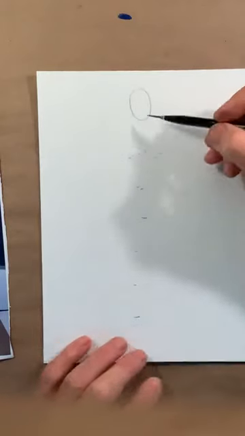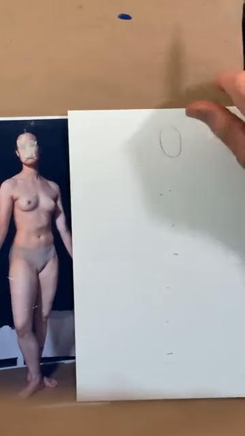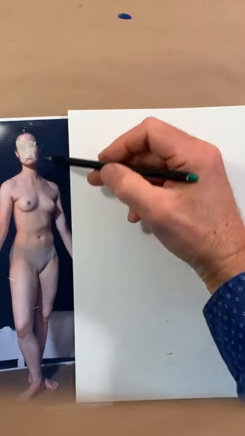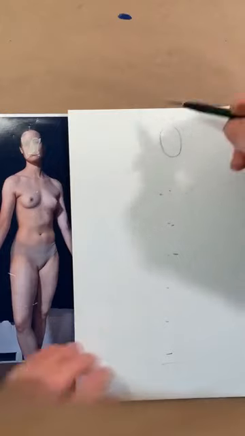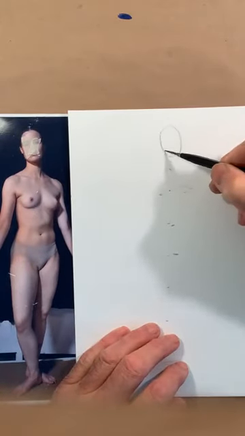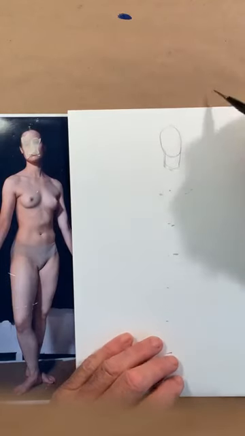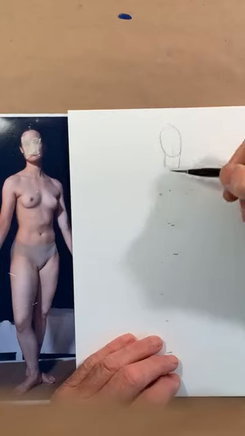Blocking now a little more information, I'm going to eyeball the length of the neck here. Let's say it's gonna be like this. We could measure it, but we can also eyeball it.